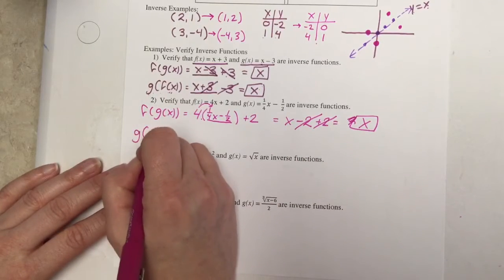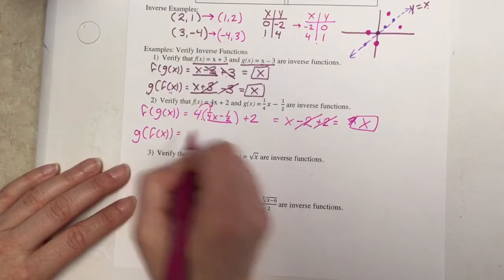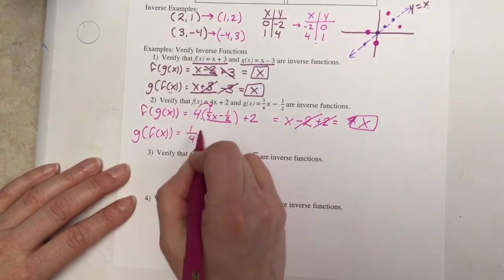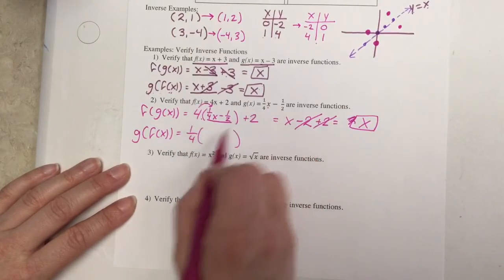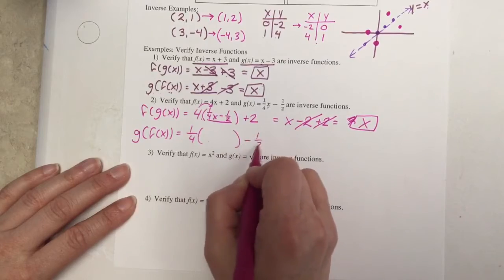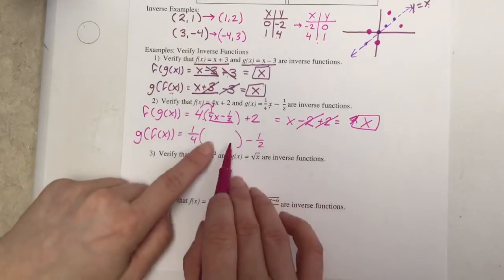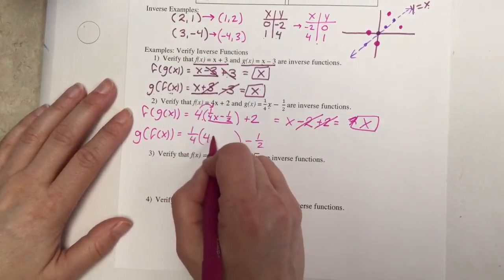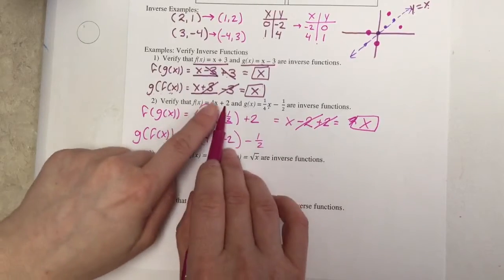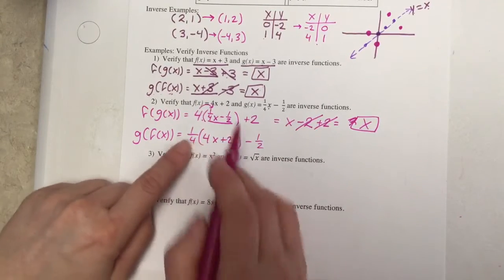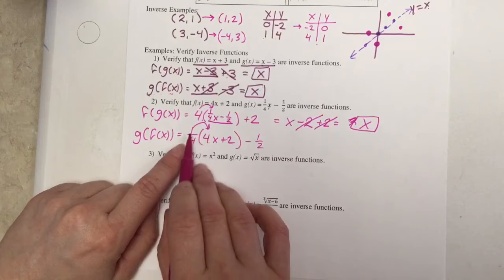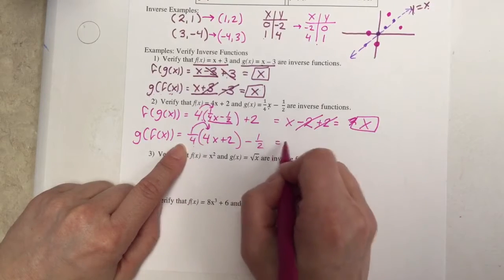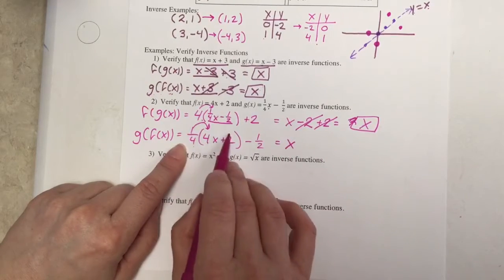Now you have to be able to go the other way. Take the g function. So it's 1/4, where x is, that's where I have to fill something in, minus 1/2. Where x is, I'm filling in 4x plus 2, because I'm putting the whole f function in that location. Again, distribute. 1/4 of 4x is just 1x. 1/4 of 2.